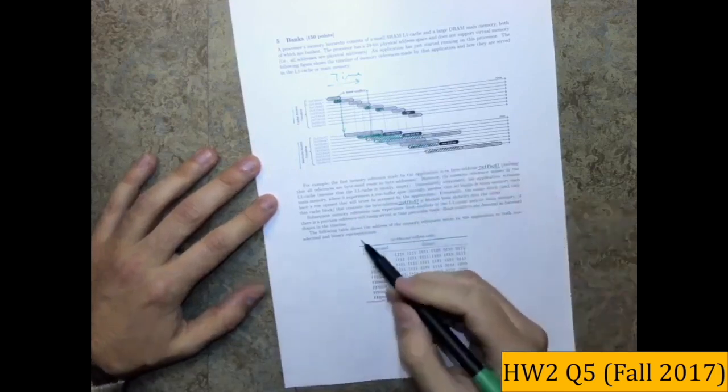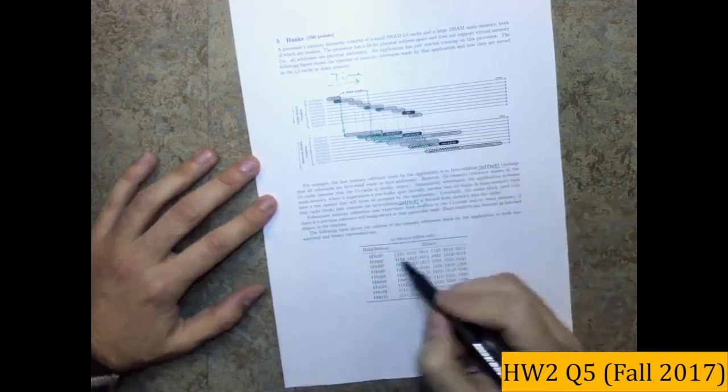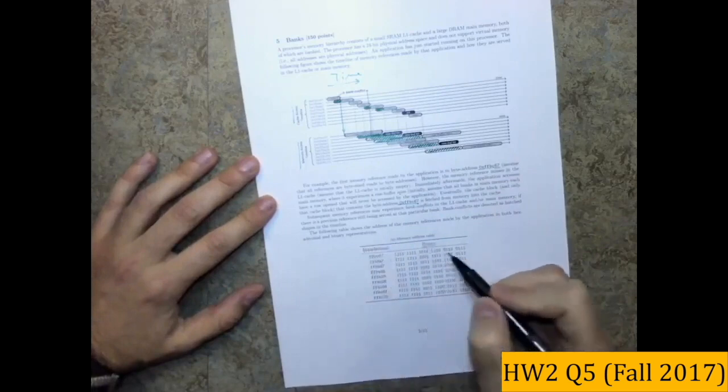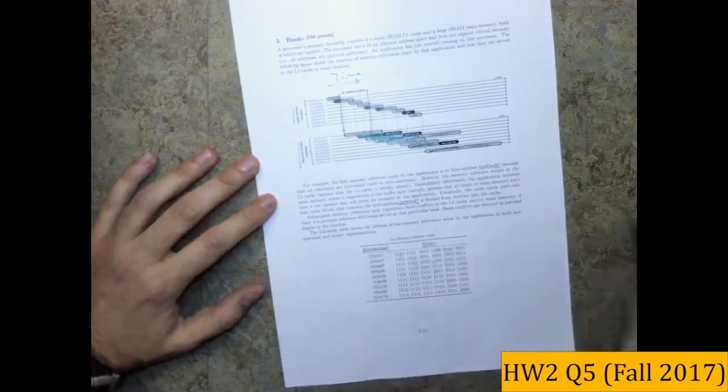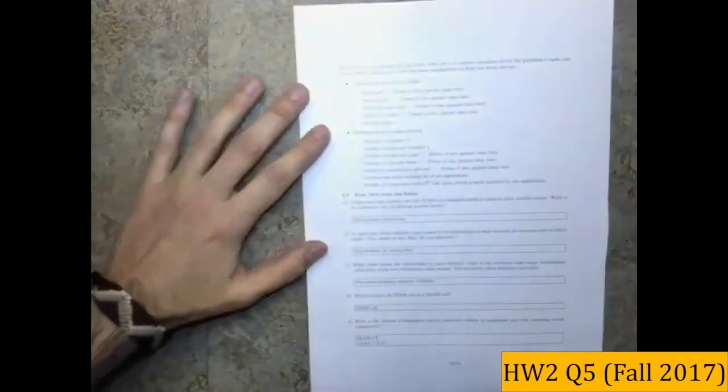In the table, we have the hexadecimal and binary memory addresses. Okay, so we have some assumptions. From the above timelines and the table, your job is to answer questions about the processor cache and main memory organization. These are the assumptions.